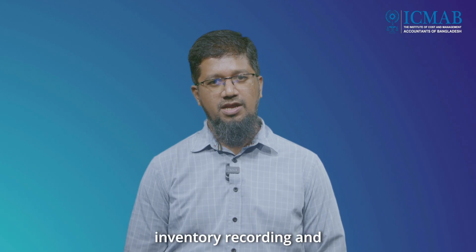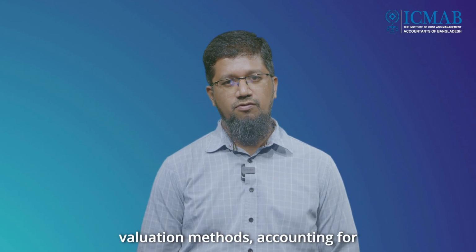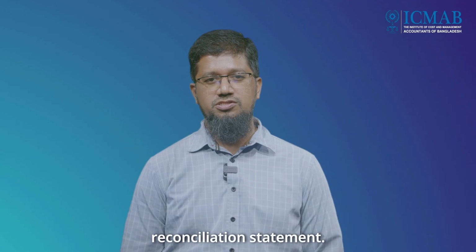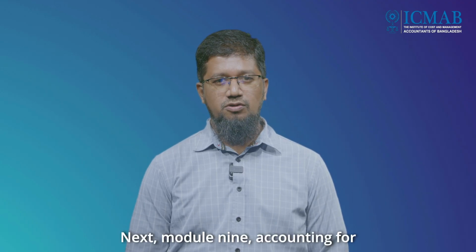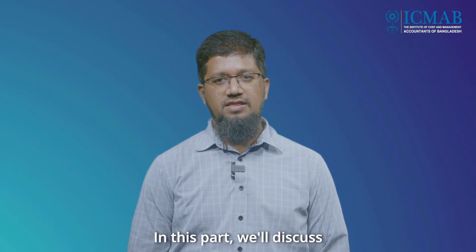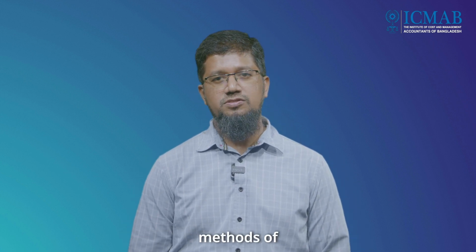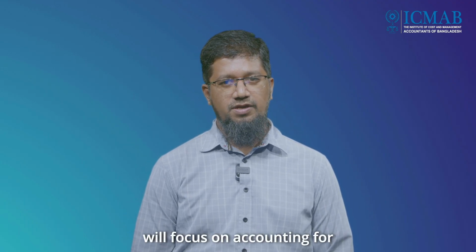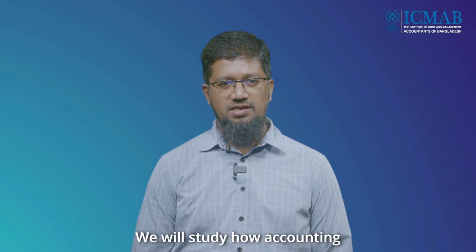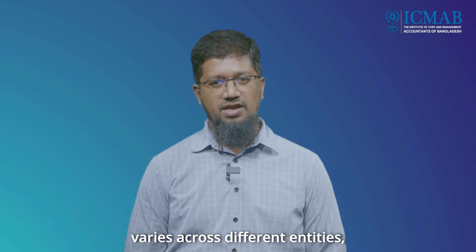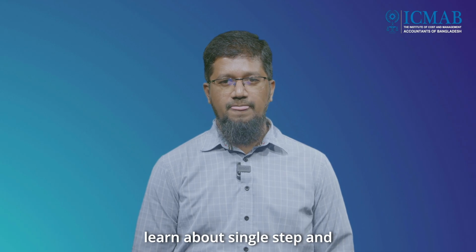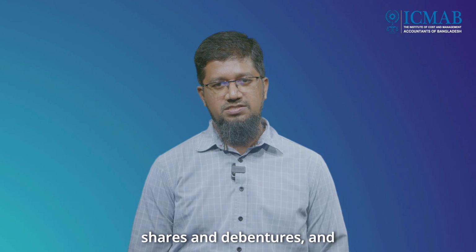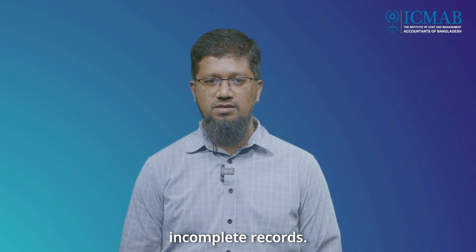This includes inventory recording and valuation methods, accounting for receivables, and preparing a bank reconciliation statement. Next, Module 9, Accounting for Non-Current Assets. In this part, we'll discuss different types of assets, the nature of related expenses, and methods of depreciation and amortization. After covering assets, Module 10 will focus on accounting for different business types. We will study how accounting varies across different entities, learn about single-step and multiple-step income statements, manufacturing accounts, shares and debentures, and also how to prepare accounts from incomplete records.